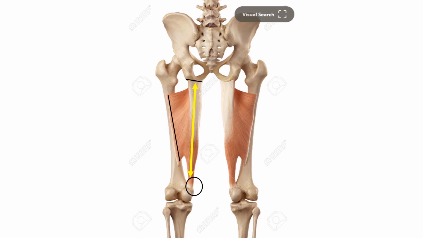This is on the medial side, and it is a large muscle, therefore this is called adductor magnus, and you know the reasons for this name.